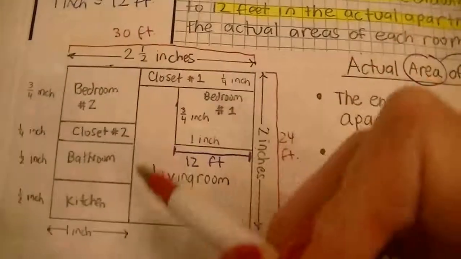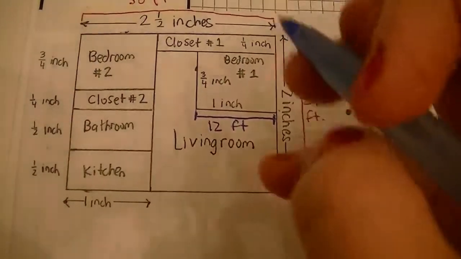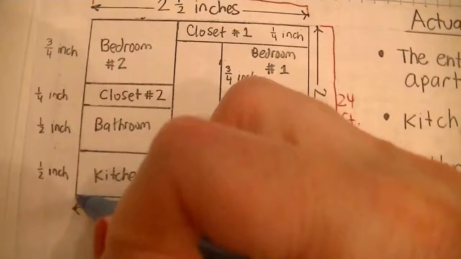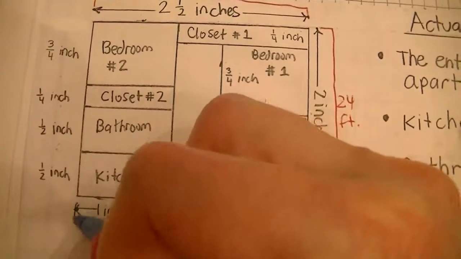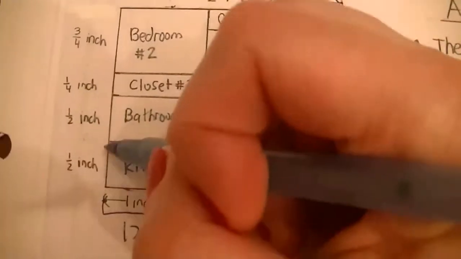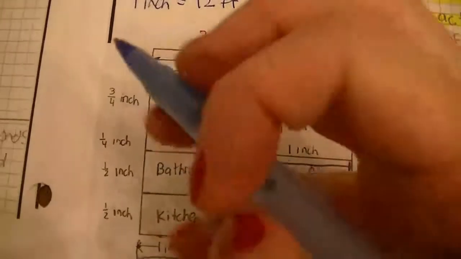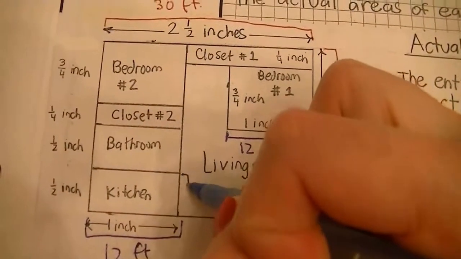Now, see a kitchen here. Oh, there's a kitchen. So from there to there, that's 12 feet, so I can label that easily. In real life, it's 12 feet. So, okay, 1/2 inch. So 1/2 times 12, half of 12 is 6. So from here to here, it's 6 feet.